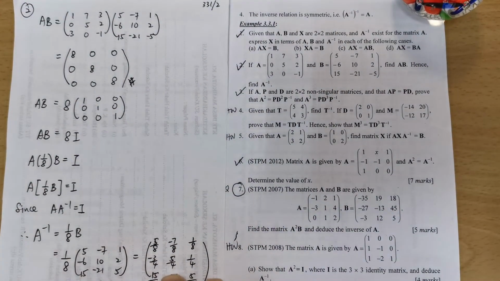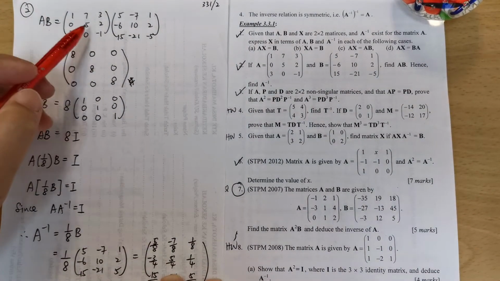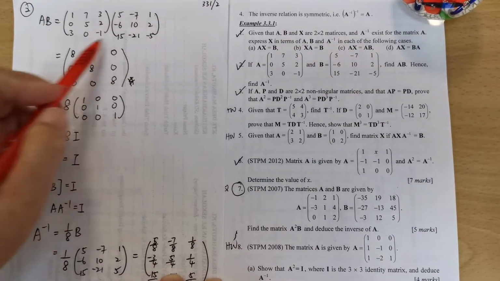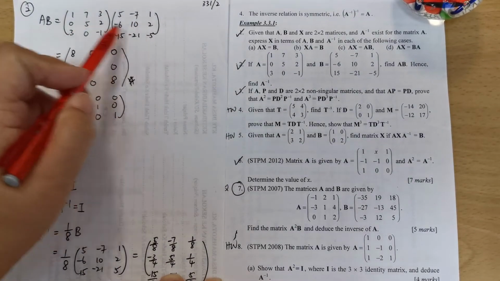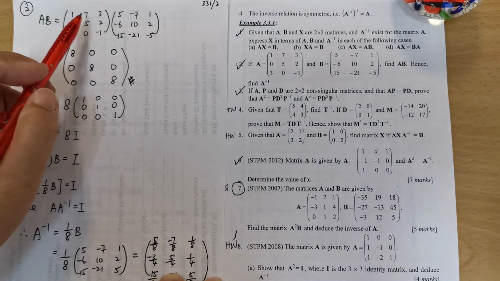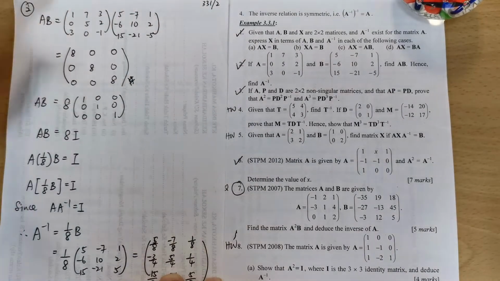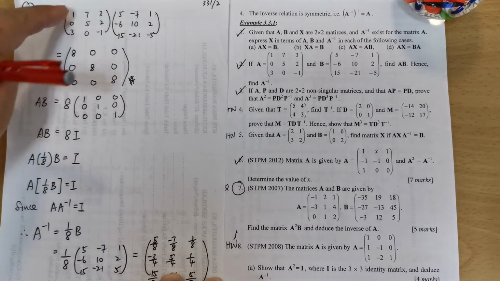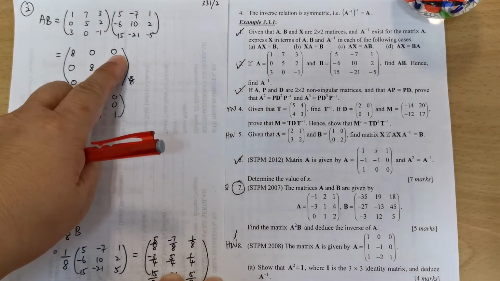All right. So very simple. You are given A and B. The question wants you to find AB. So copy, please, this step must do. Sometimes they give 1 mark just for this step. All right, don't skip this step. Copy your matrix A, matrix B. Then do the multiplication: first row, first column, first row, second column, first row, third column, and so on.